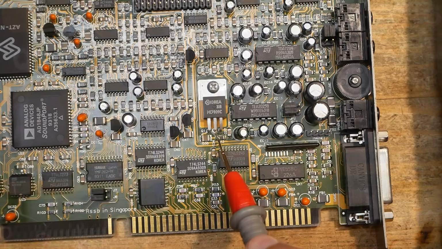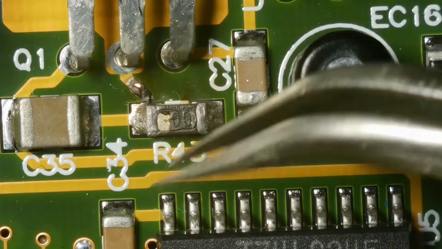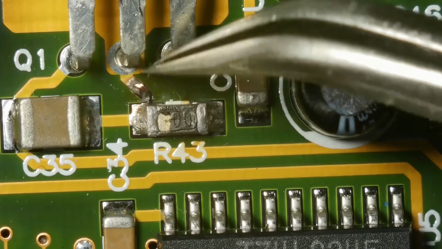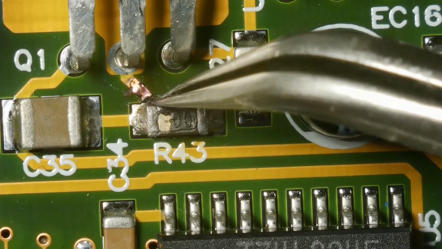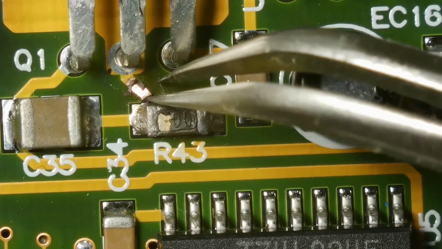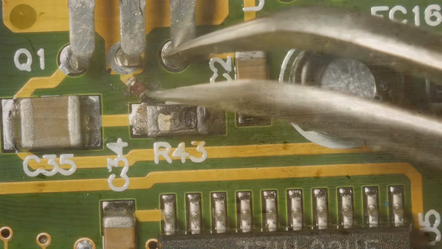The trace between the resistor and the regulator burned through. That's unfortunate, and I'm not sure how this could happen. But hopefully no other parts were damaged on this card. So far, it looks like the trace has to be restored, and then we will see. Okay, next one.